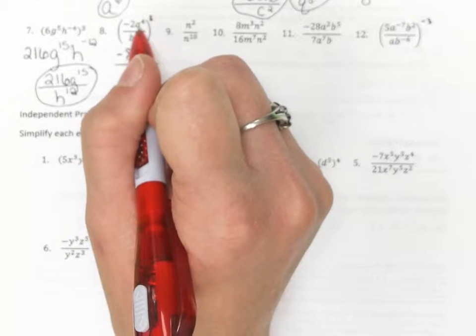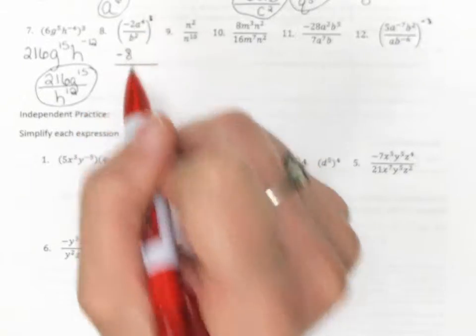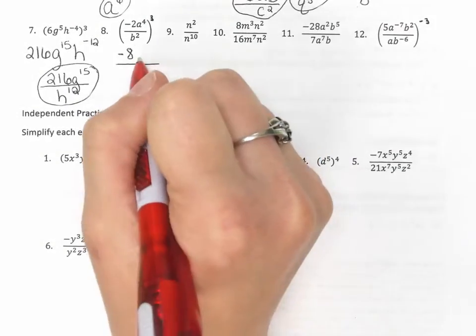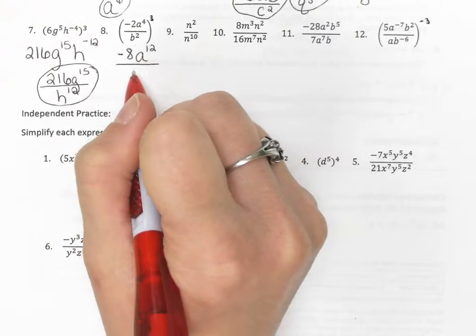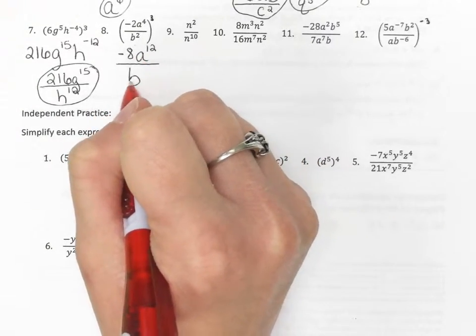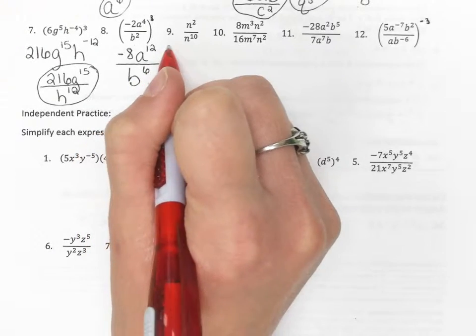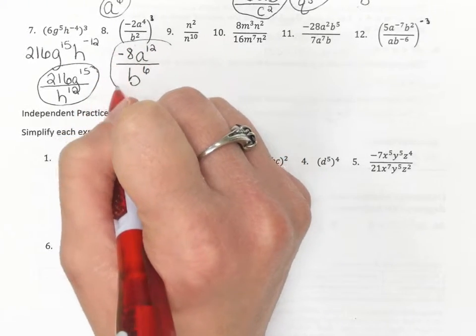So where are we at? How many bases of A do we have? 1. So what do I do to the 4 and the 3? Multiply. That gives you positive 12. How many bases of B do you have? 1. So you multiply. 2 times 3 is 6. I don't have anything in common, so I'm done.